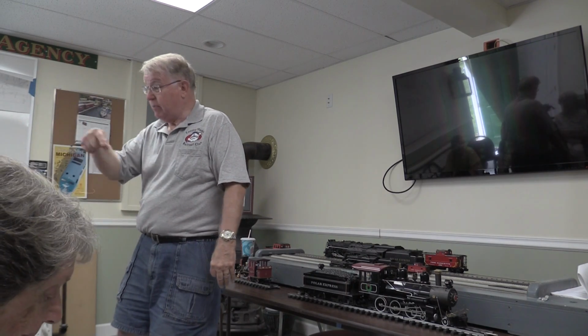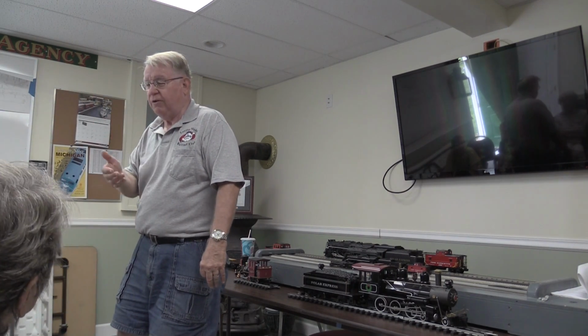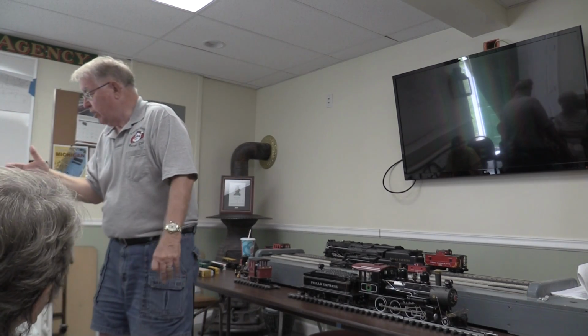We have the G on the floor. Oh yeah, there is a big G scale in the auditorium. I take that back. I used to invite all the layouts. Of course, I'm old, I can't remember what I said.